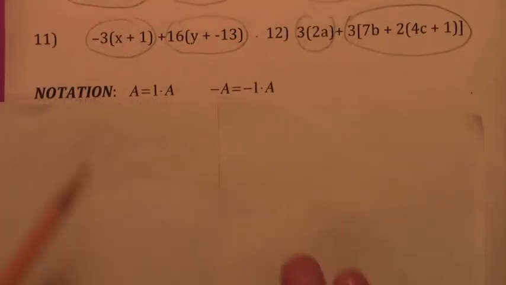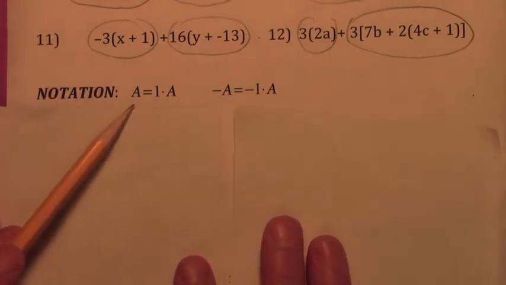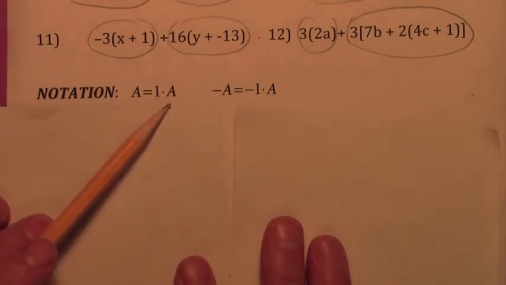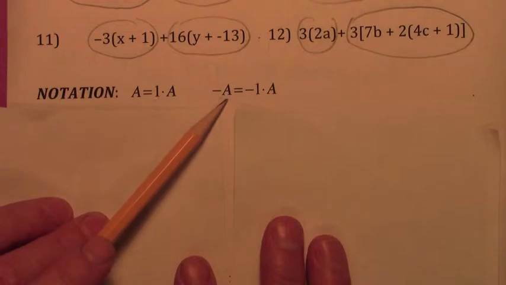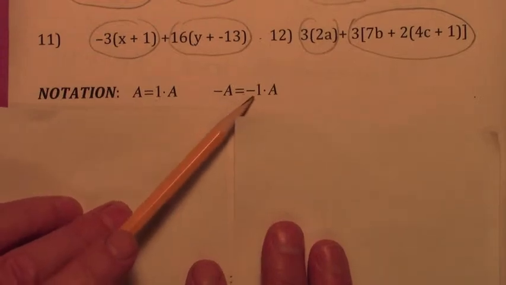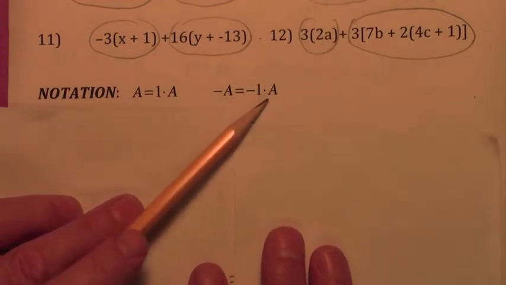Okay, let's review some notation. Whenever you see a number, it can be written as 1 times that number. And whenever you see the opposite of a number, it can be thought of as negative 1 times just the number, right?